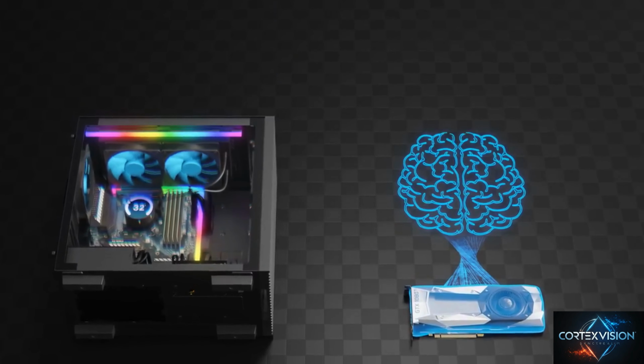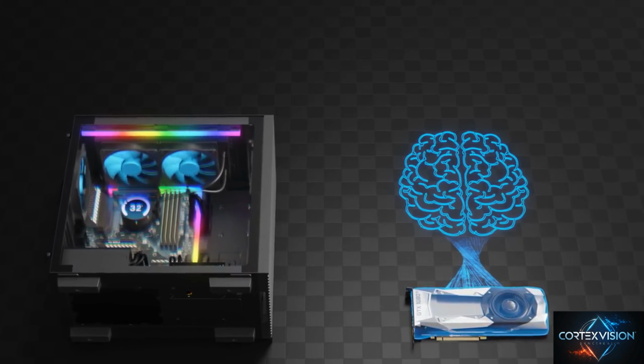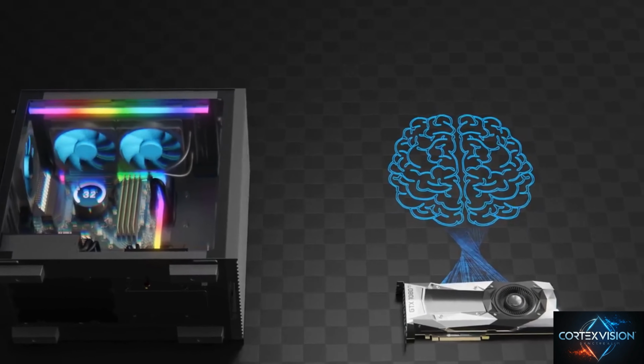The graphics card and GPU, which is also the brain of the computer. Well, actually this analogy doesn't really work very well, but anyway.